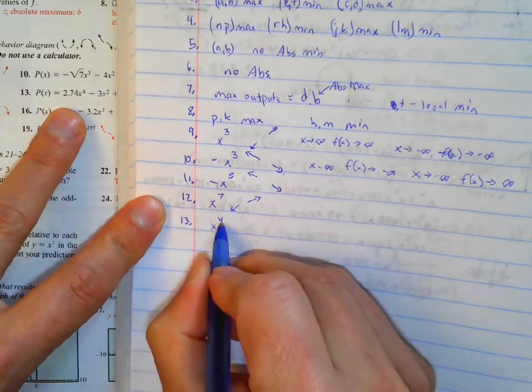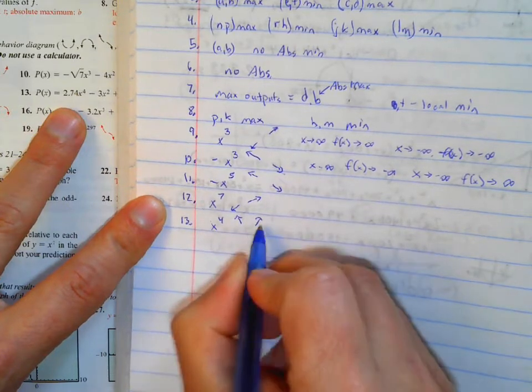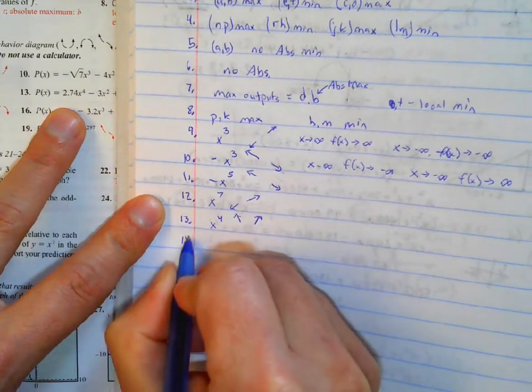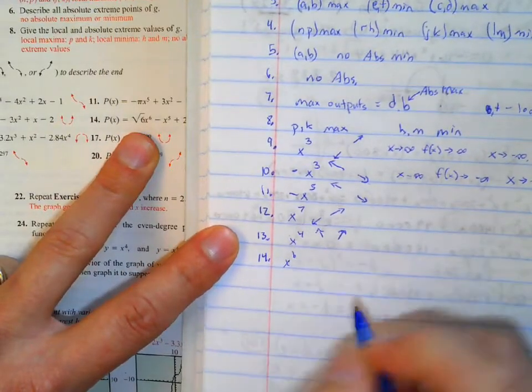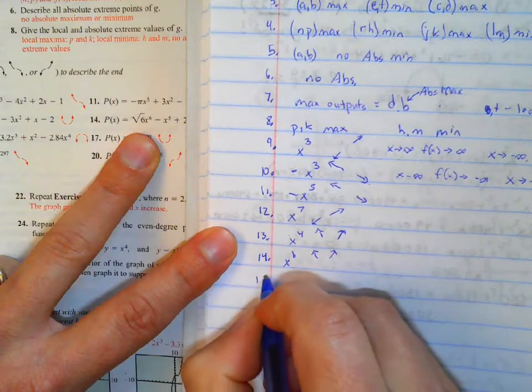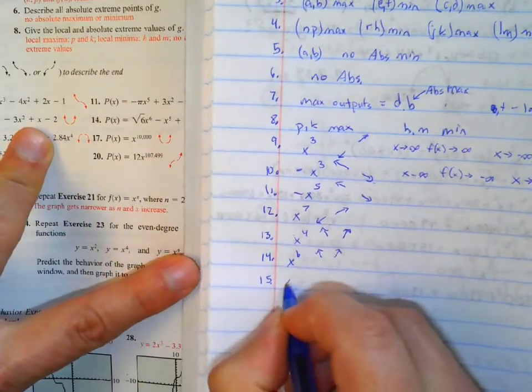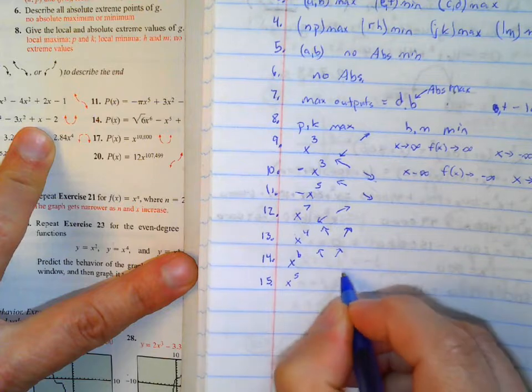When it's even, it's going to go up, up, or down, down. And since it's positive, we know it's up, up. Number 14, it's a positive x to the 6th. So once again, it's up, up. Number 15 is an x to the 5th. So it's odd, going to go opposite with a positive slope.